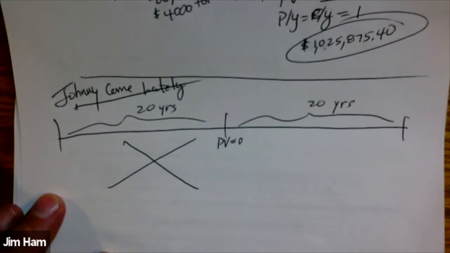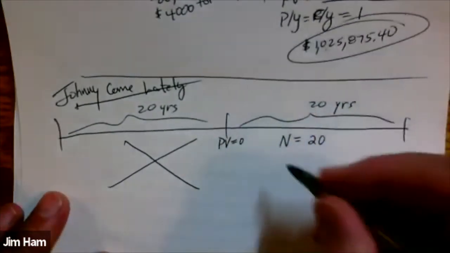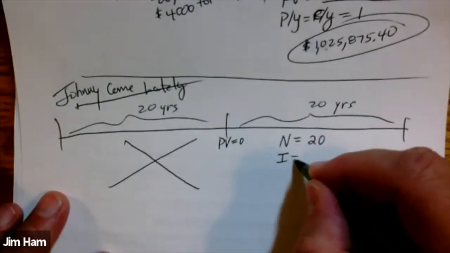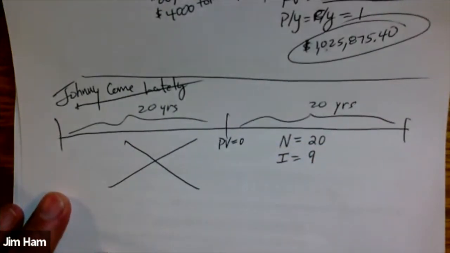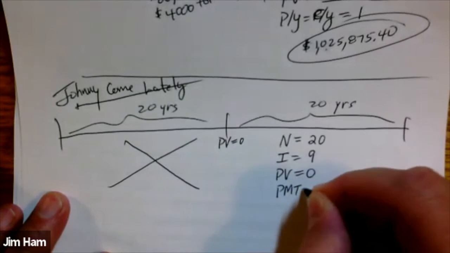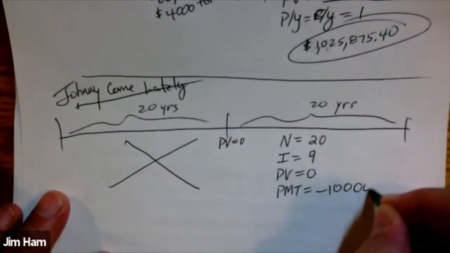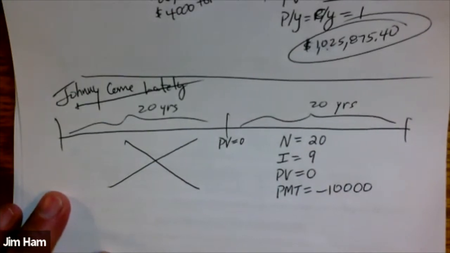There's no money. But he is going to invest for 20 years at the 9% interest, starting with nothing, making a payment of much larger than Johnny on the spot. He knows that he's going to have to invest more per year to catch up.